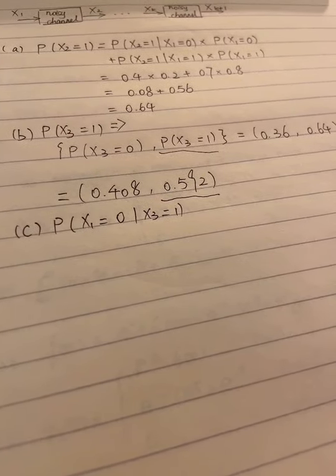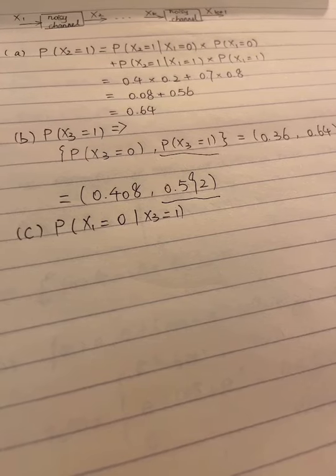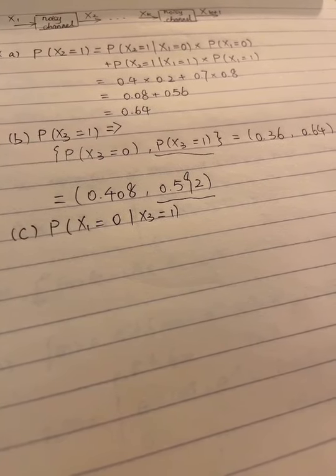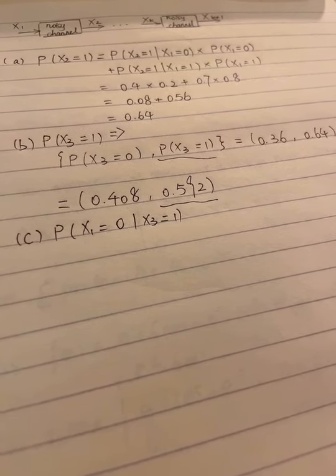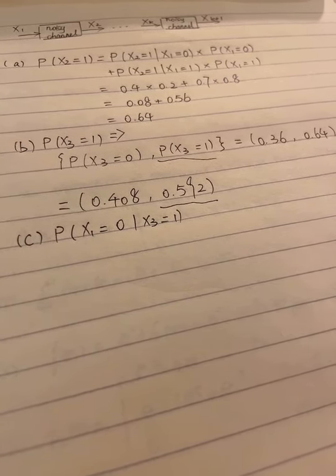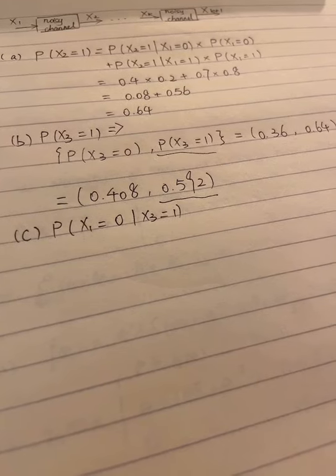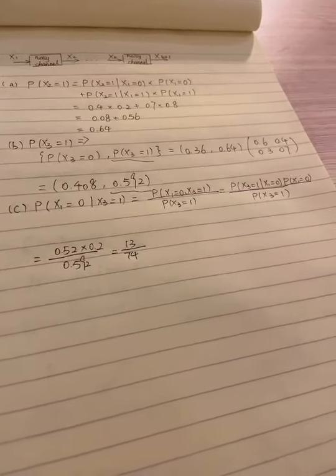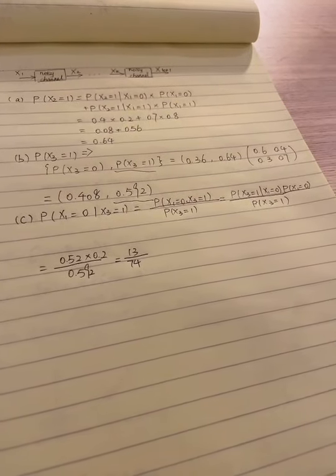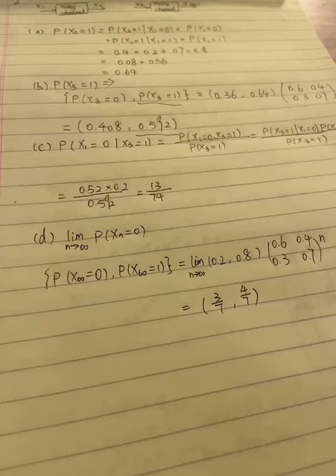But we can understand it this way, that is the percentage of things that happen after x1 equals 0 goes to x3 equals 1. So we can get the answer in this way.